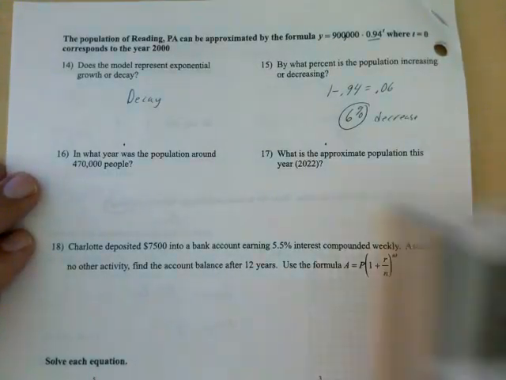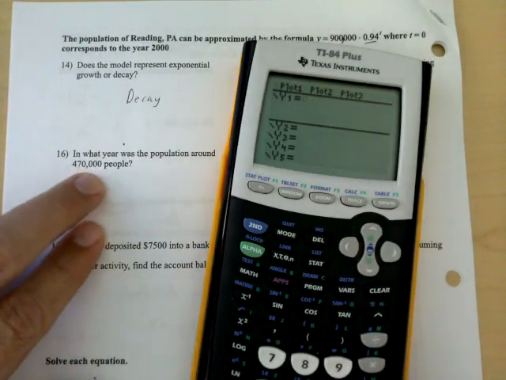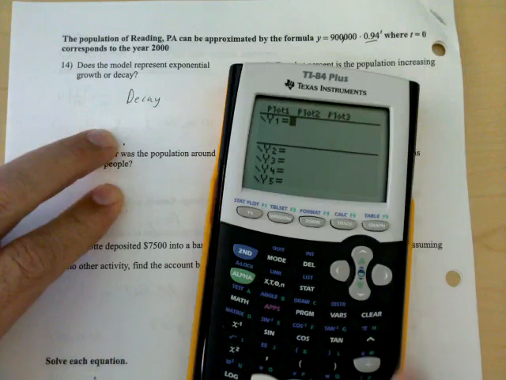Okay? In what year? So to be able to tell this, we need to go to our calculator once again and just type in this rule.